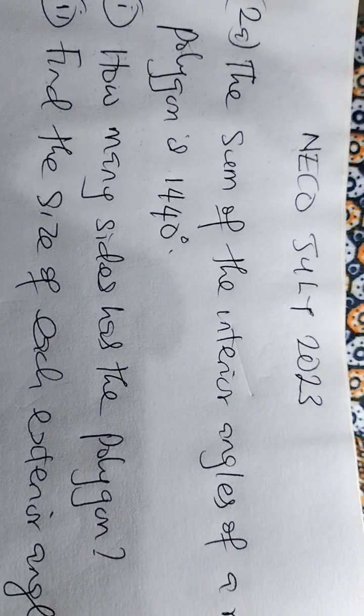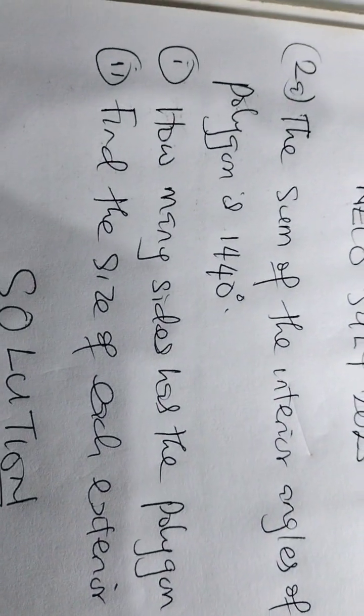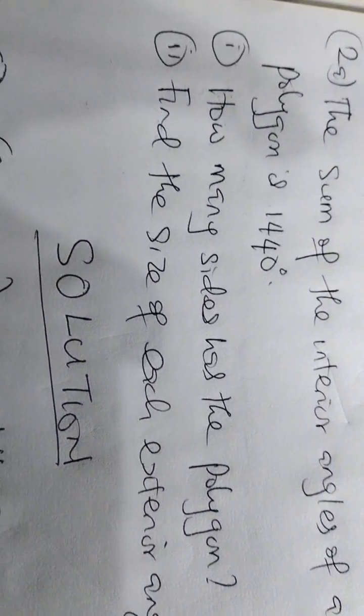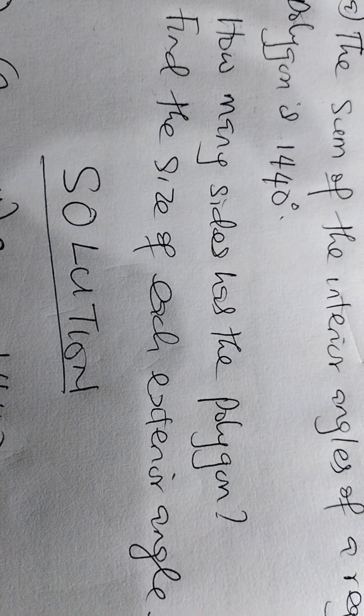Number 2, say the sum of the interior angles of a regular polygon is 1440. 2A says how many sides has the polygon? II says find the size of each exterior angle.